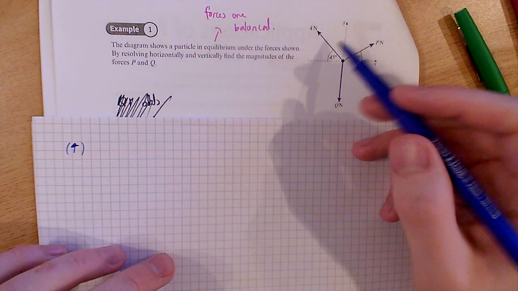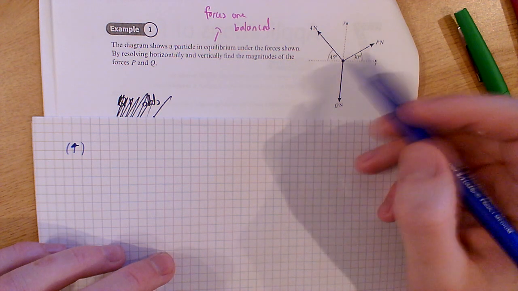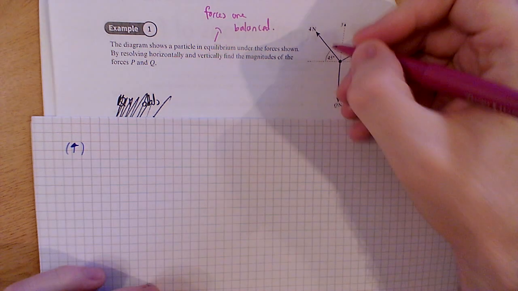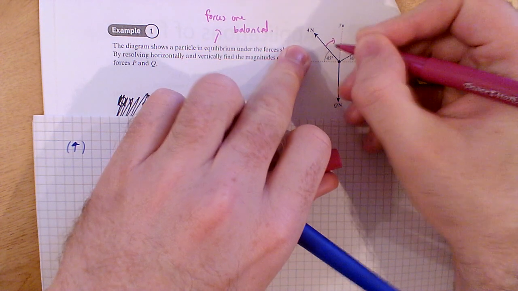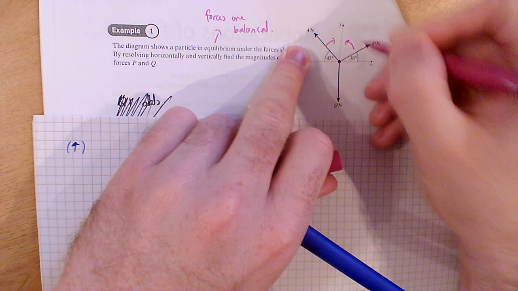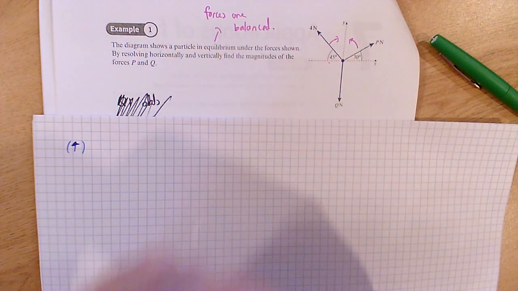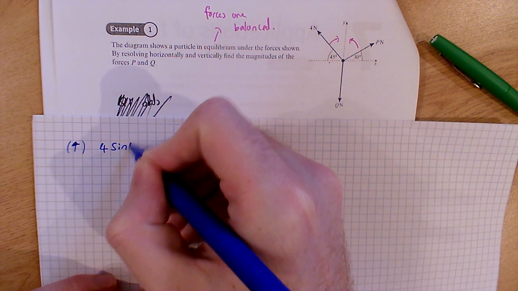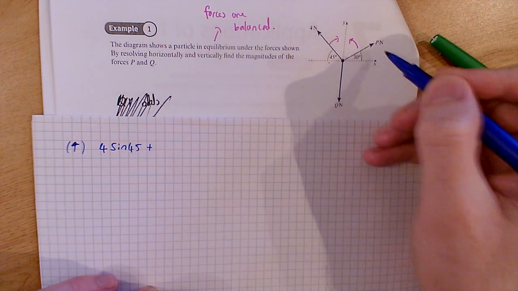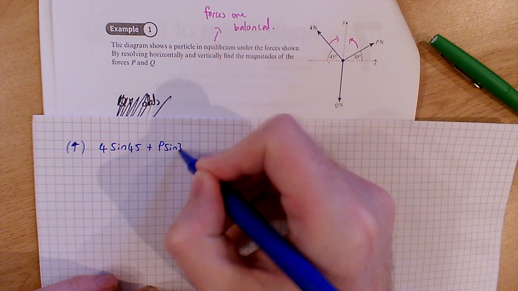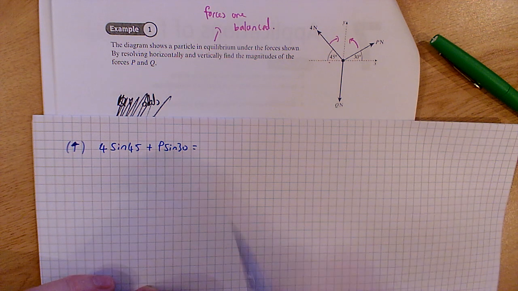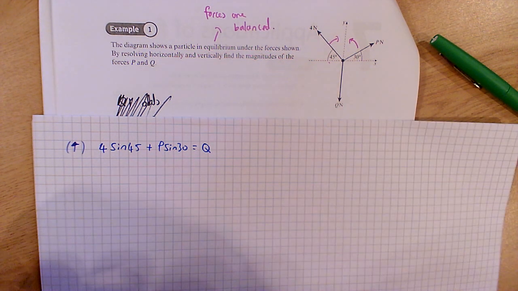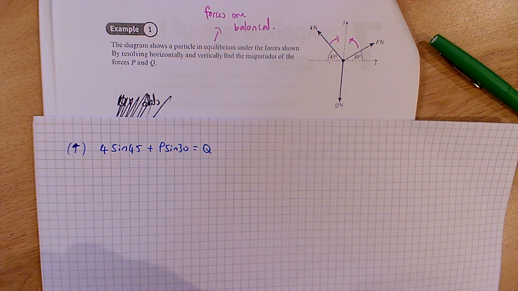So when we look upwards, we see that these two are both pushing it up, but they're also pushing it across, so they're at an angle. And again, we can use our rules we've been using all the way through the unit to move to the vertical component. Both of those are moving away from the angle, away from the 45 and away from the 30. So that first one is going to be 4 lots of sine 45, always sine when we move away. And the other one is P lots of sine 30. So they've got to balance with the only force going down, which is Q, and Q is straight down, so we don't need any sine or cos and an angle.